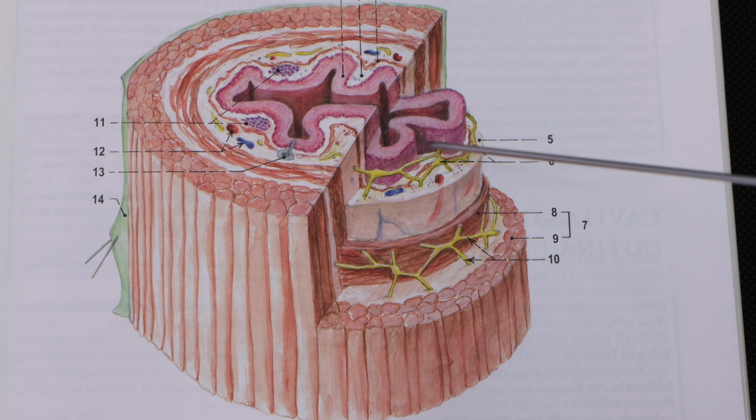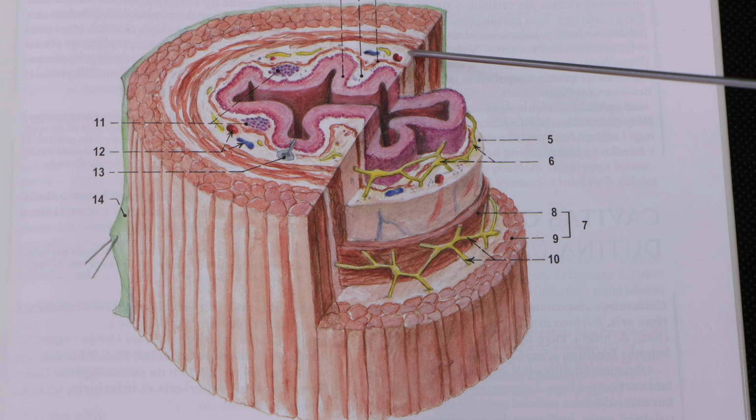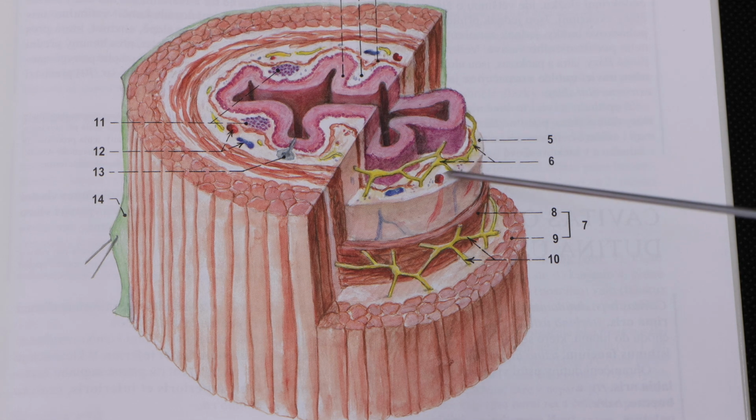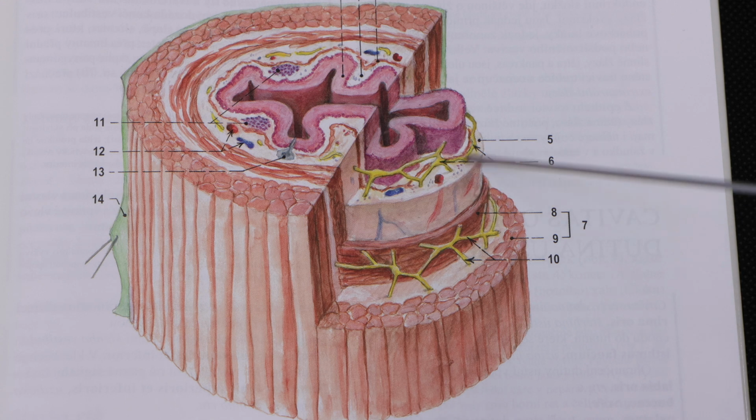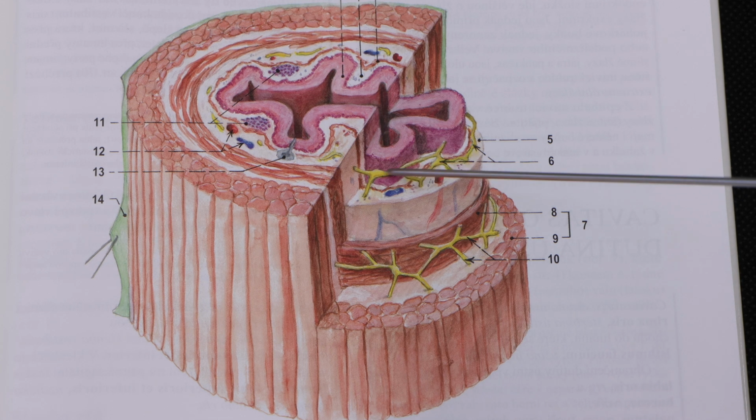After this mucosal layer, the next layer that you can see here is the connective tissue. It's called the submucosal layer, or tunica submucosa. In the tunica submucosa, which is composed of the connective tissue, you can see the nerve plexus.